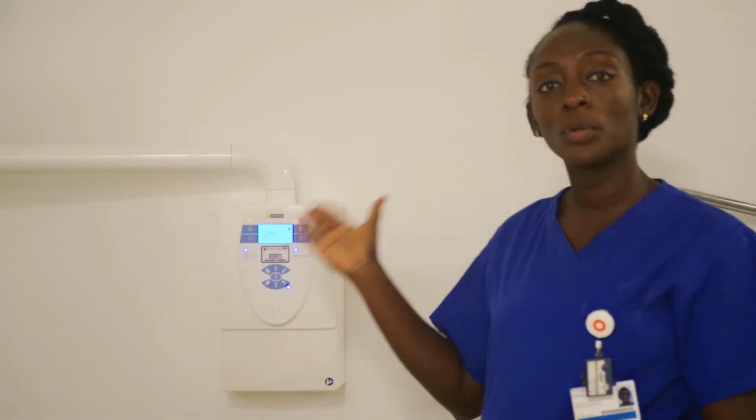Okay, so behind me is the control panel. On the control panel you've got your kilovoltage, your milliampere, which is your current, and your time. This particular dental equipment is set at an mA of 7, and the reason it's set at 7 is to prevent overheating of the filament to aid X-ray production. Also, the kV is set at 60 to 70.